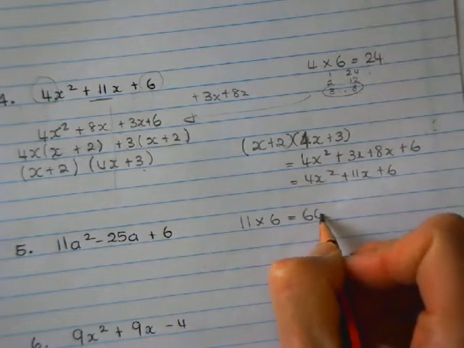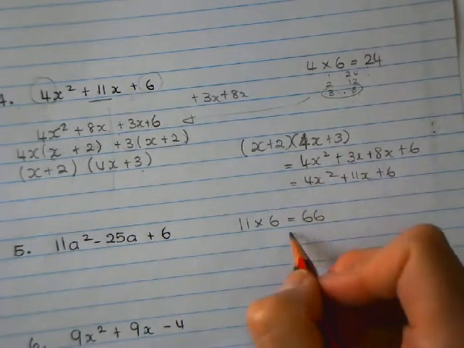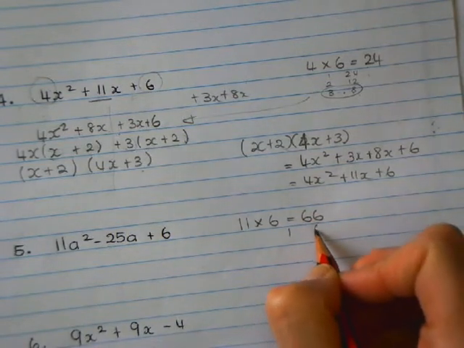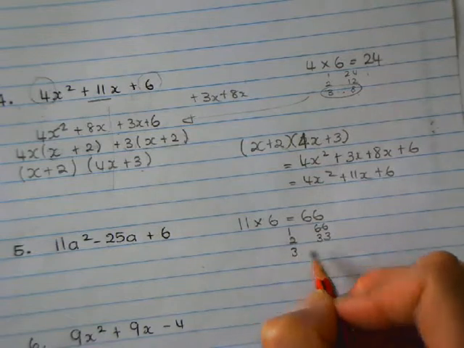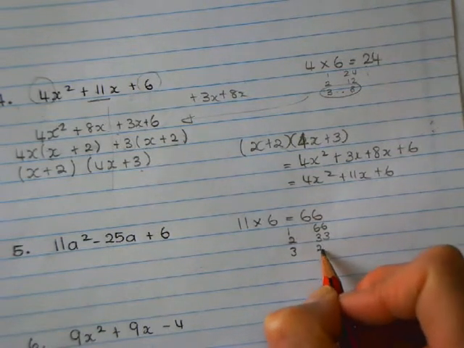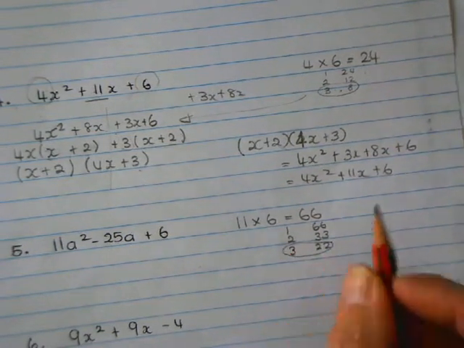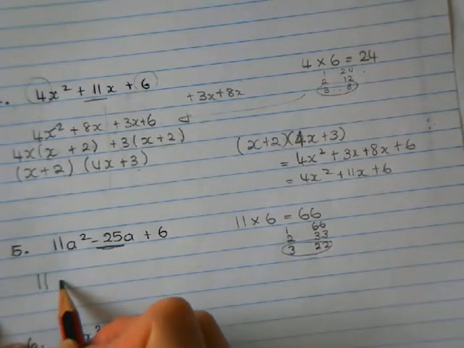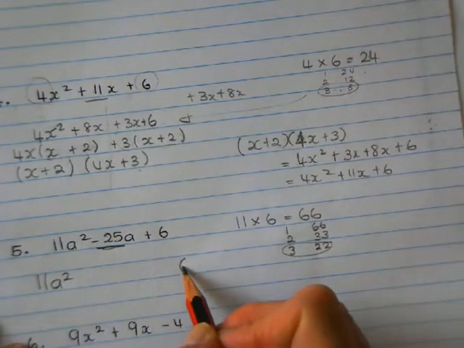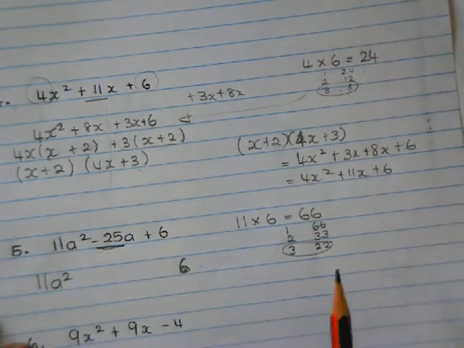Here's another one to practice on. 11 times 6 is 66. So the factors of 66 are 1 and 66, 2 and 33, 3 and 22. 3 and 22 will give me my middle number of 25.